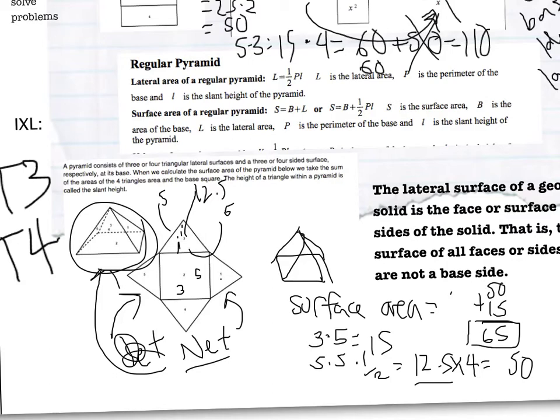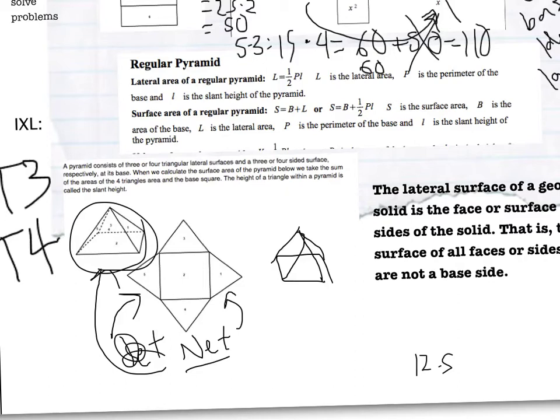Now, to get the lateral surface area, we just need to remember that we need to subtract the base from our original surface area. So if our surface area equals 65, all I need to do is subtract my base, which I said was 15, right? And I end up getting 50 for my lateral surface area. So I write lateral surface area, or LSA, equals 50.